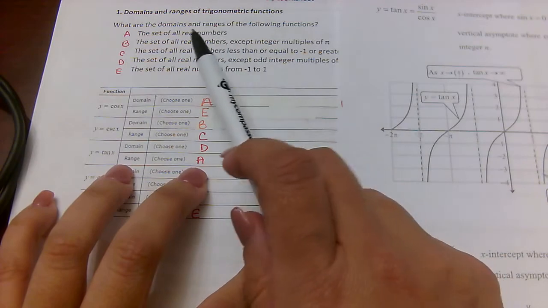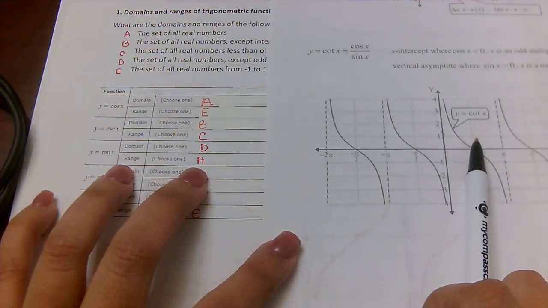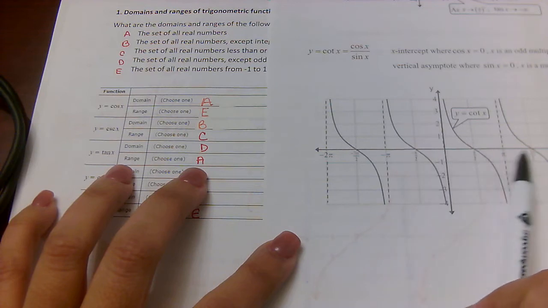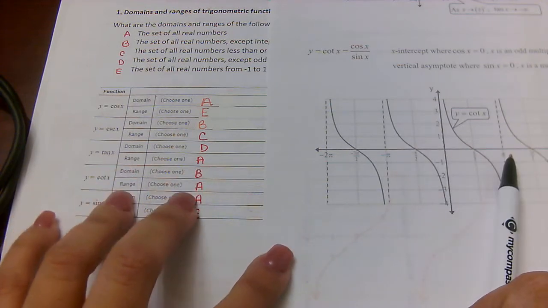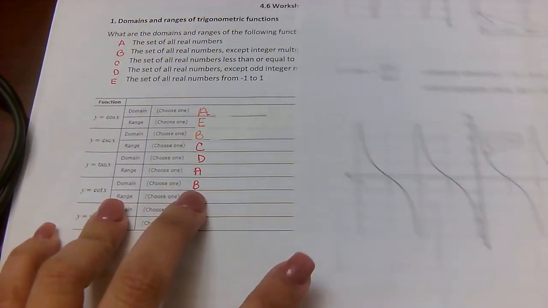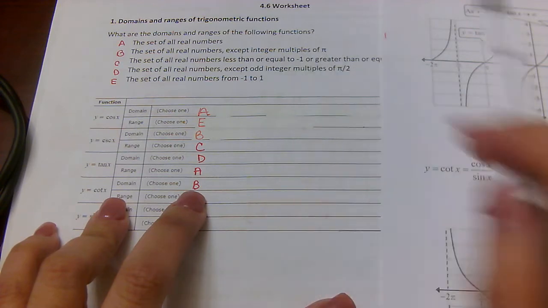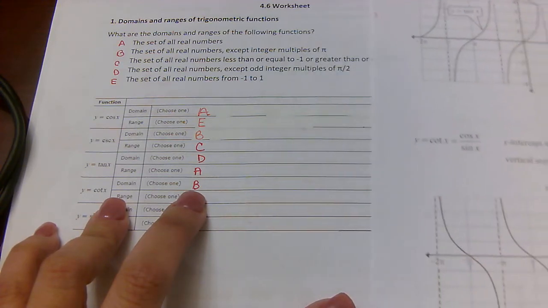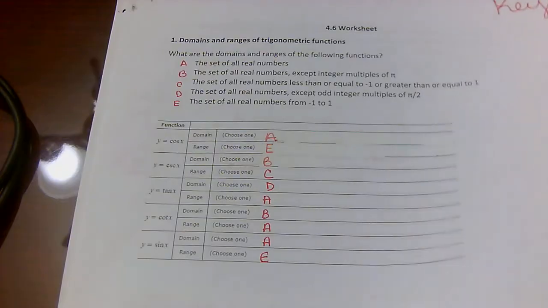Okay, for cotangent, here you have all real numbers for your domain except at pi. Okay, so we're looking at over here, that's B, all real numbers except integer multiples of pi. Okay, and then our range is going to be all real numbers, which is A. Okay, next one.